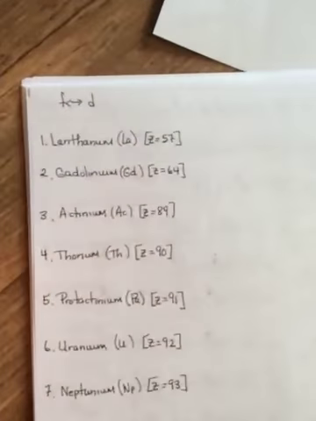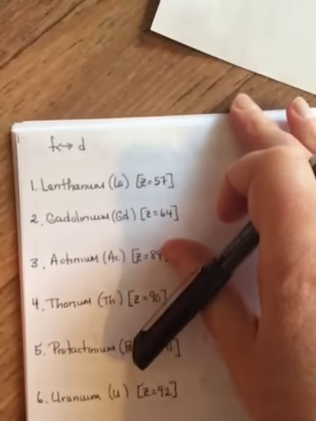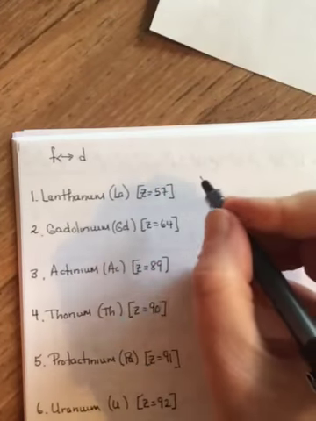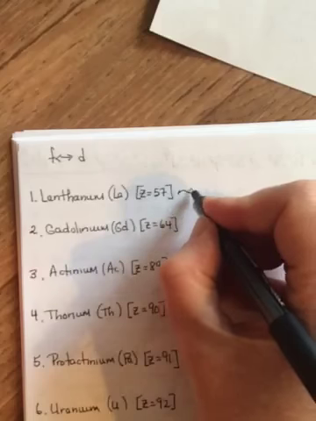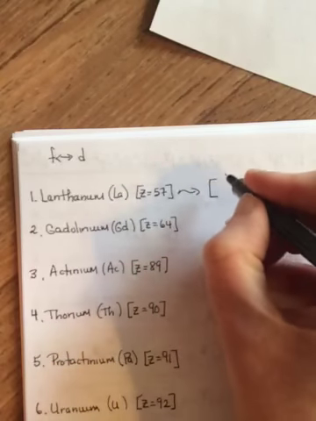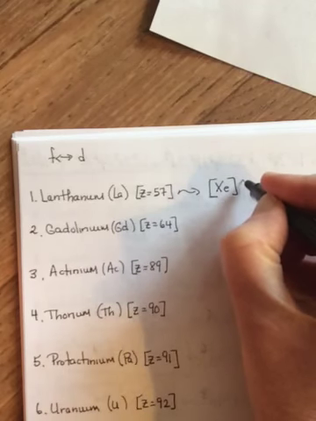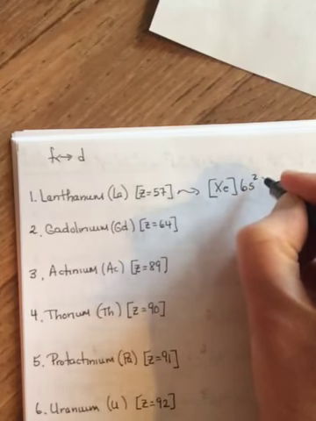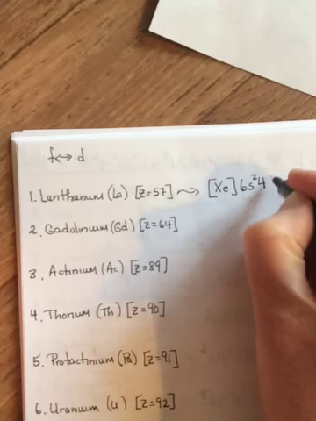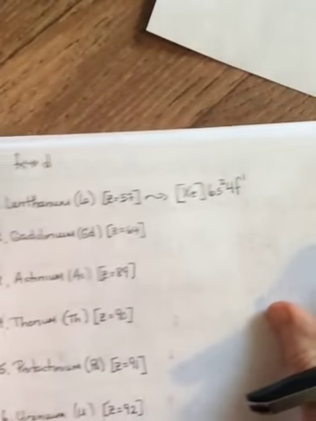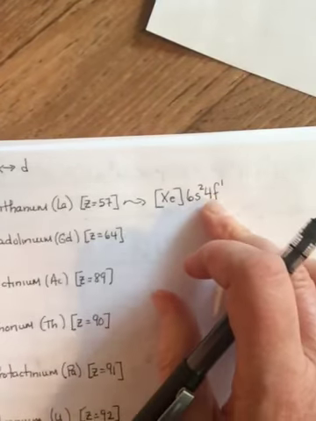So the first exception here is lanthanum. It's Z equals 57. If we were to write it out, its nearest noble gas is Xenon, and it should be 6s2, 4f1. Now remember, f has 14 spots for electrons.